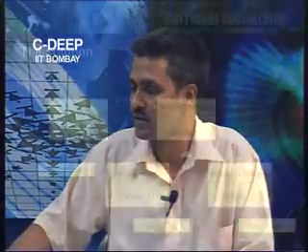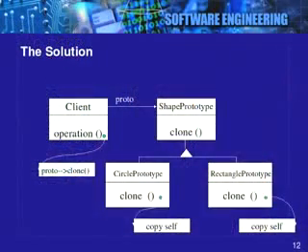Now this is a specific solution in our graphical editor, and the classes are named shape prototype, circle prototype, rectangle prototype. But where is the pattern? This is a concrete solution in a given application. Where is the pattern? How do we document the pattern? How do we represent the pattern so that it can also be applied in a different domain?